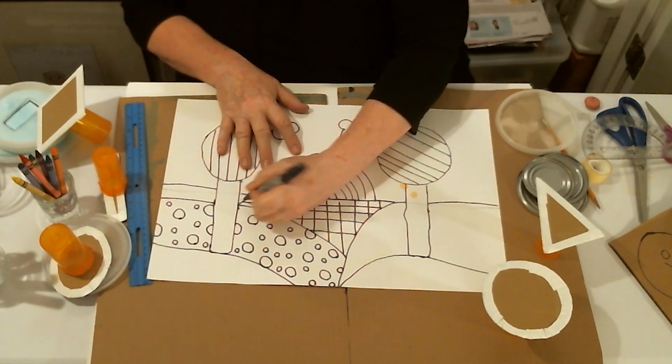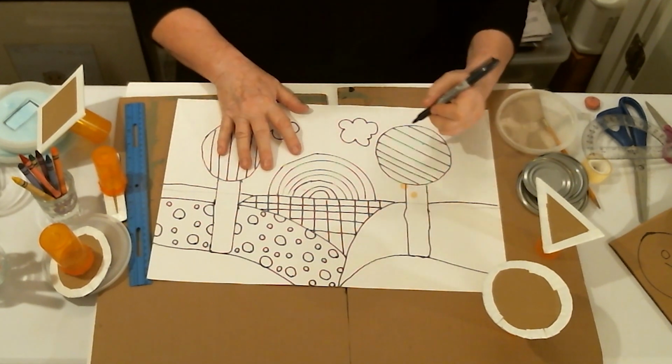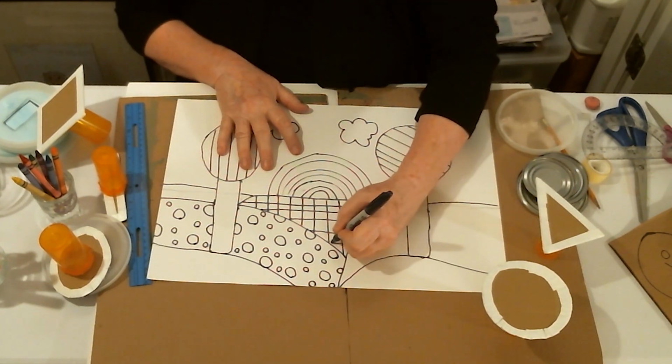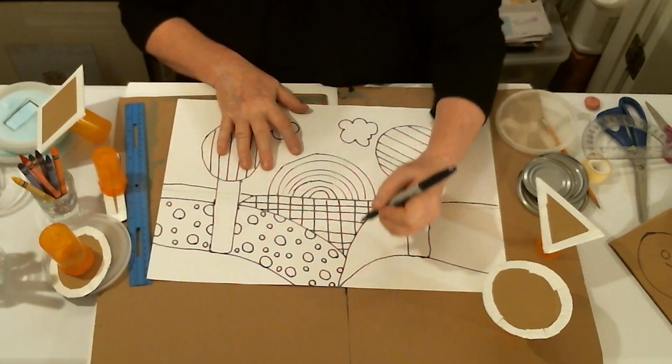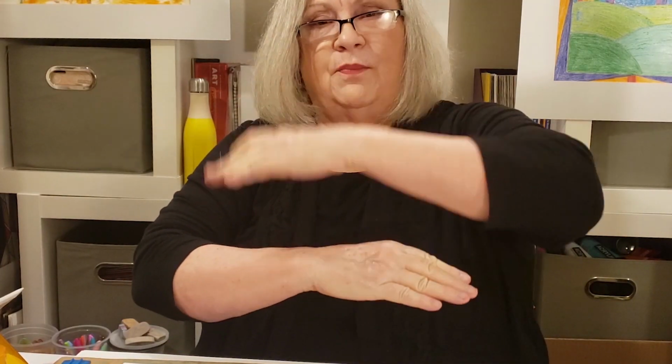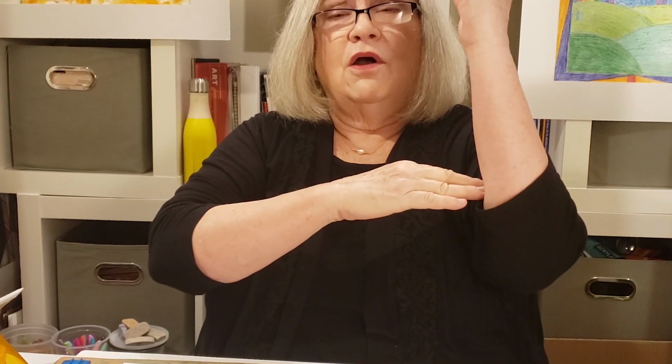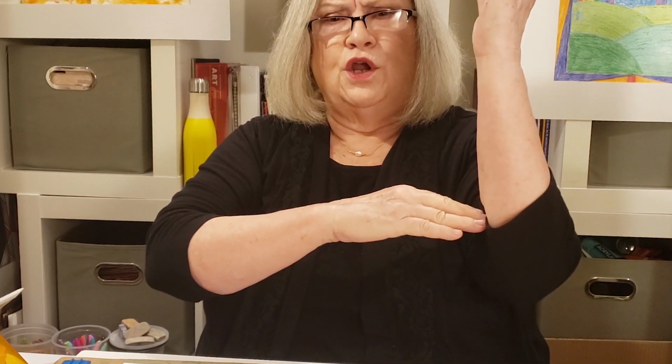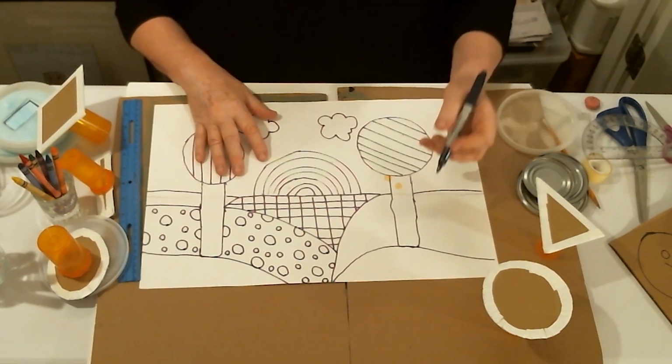Horizontal, I like horizontal, vertical, they're the lines for me. Diagonal are so fun to see, perpendicular are for me. Parallel, perpendicular, oh.